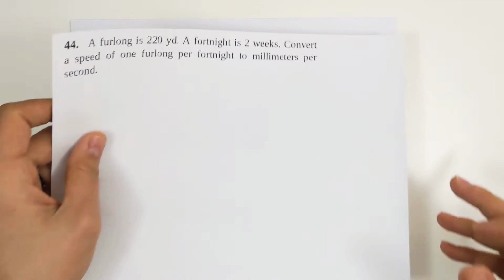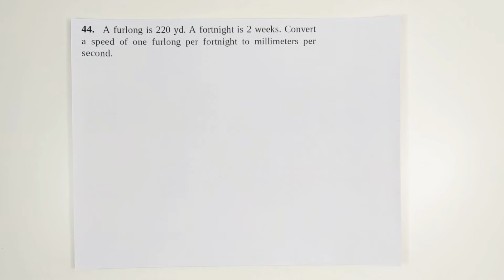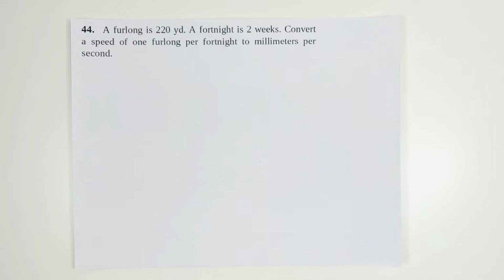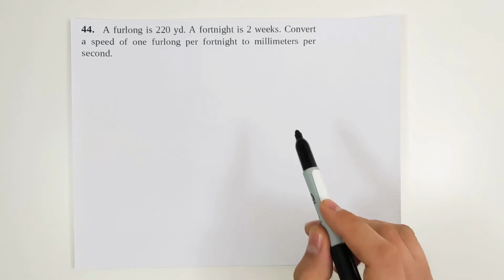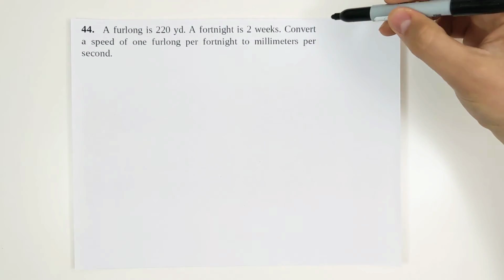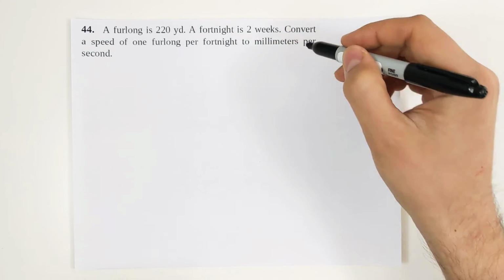It's going to be really nasty. I promise. But it's going to be awesome. You're going to feel really good when we get this one done. Check this out. A furlong is 220 yards. That is going to be a conversion factor. A fortnight is 2 weeks. Come on, I know you were all thinking it. Convert a speed of 1 furlong per fortnight to millimeters per second.